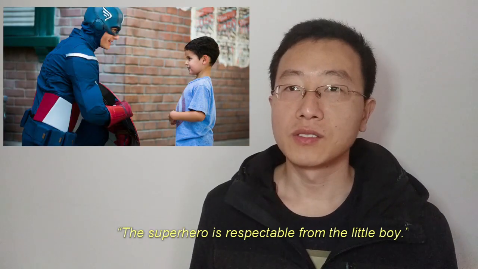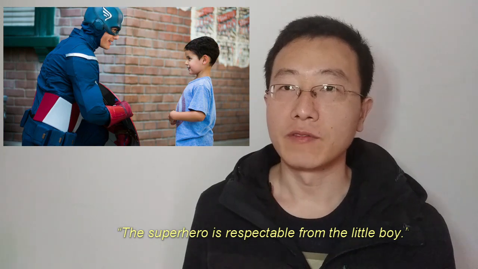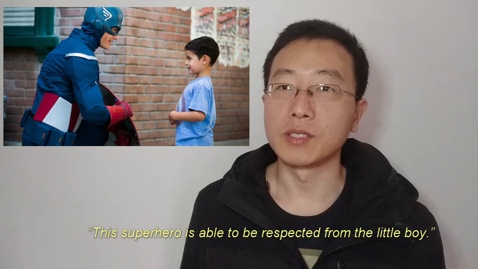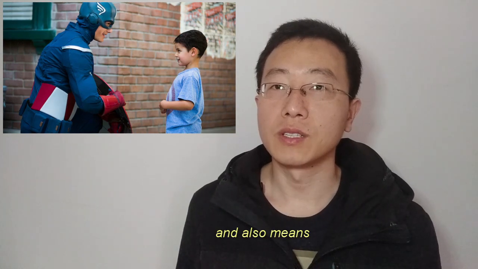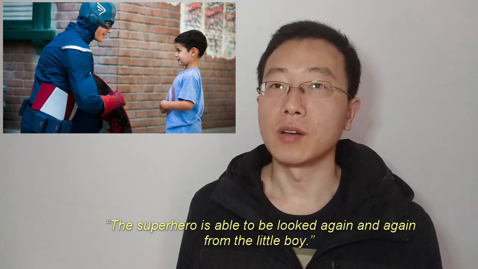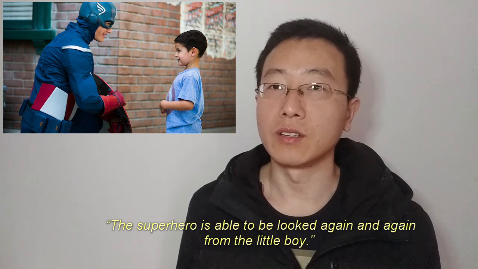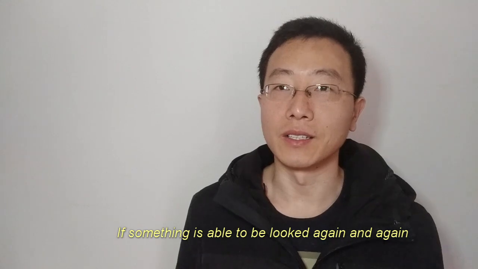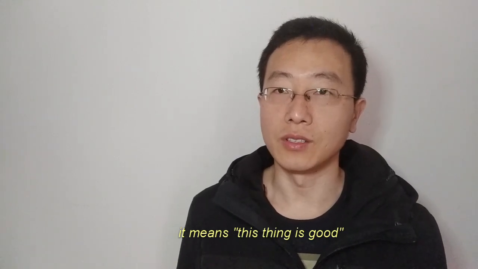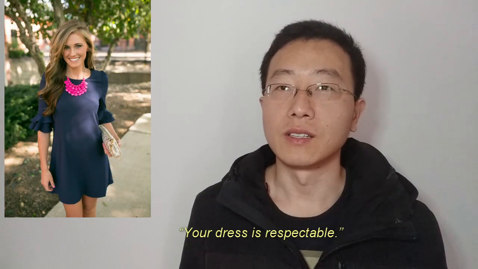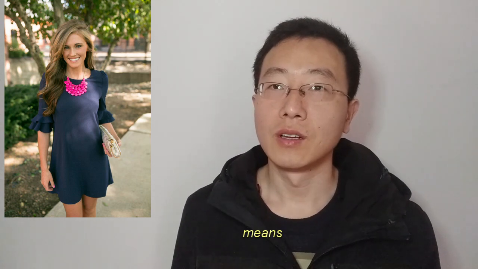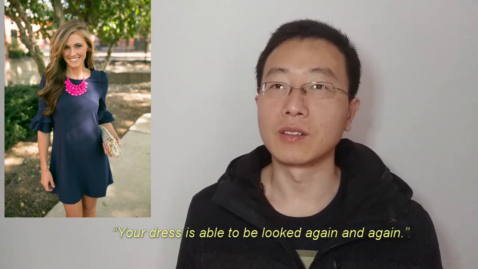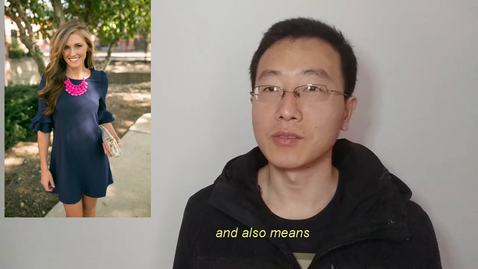For example, the superhero is respectable from the little boy, means the superhero is able to be respected from the little boy, and also means the superhero is able to be looked again and again from the little boy. If something is able to be looked again and again, it means the thing is good. For example, your dress is respectable, means your dress is able to be looked again and again, and also means your dress is good.